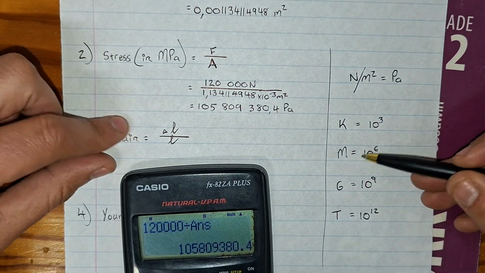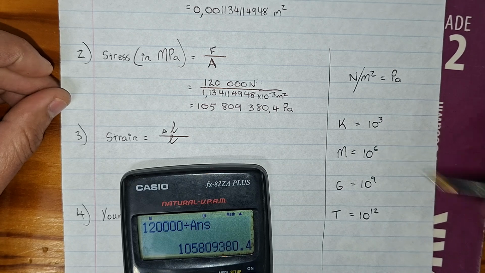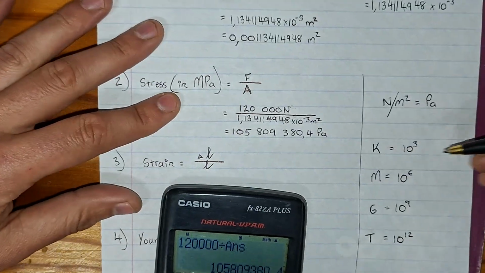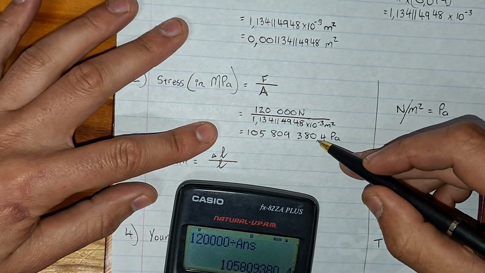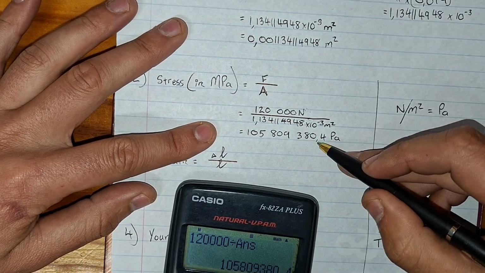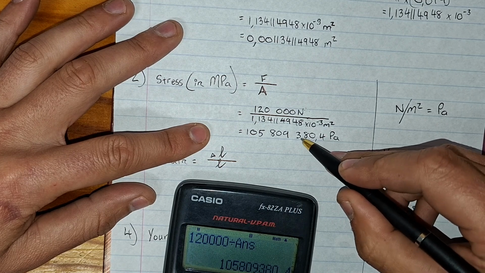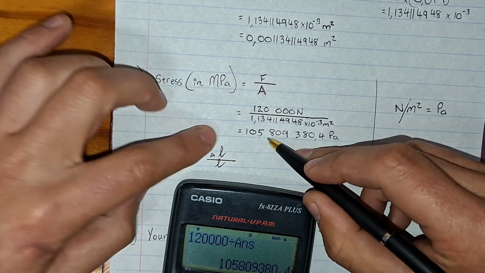So with this one, mega means it's the value of 10 to the power of 6. So we have to divide by 1,000,000 in order to change this to megapascal. So the decimal place will be going 6 times to the left. So it will be 1, 2, 3, 4, 5, 6 times to the left.